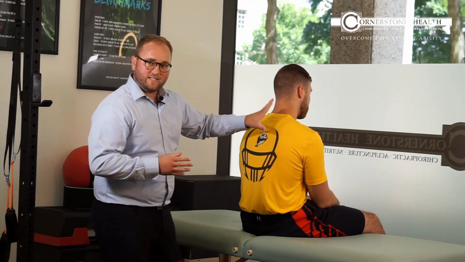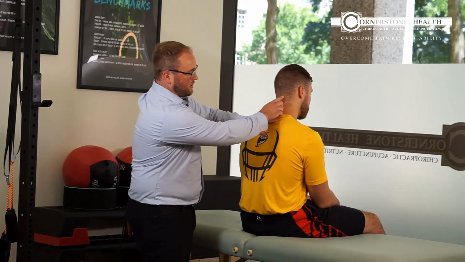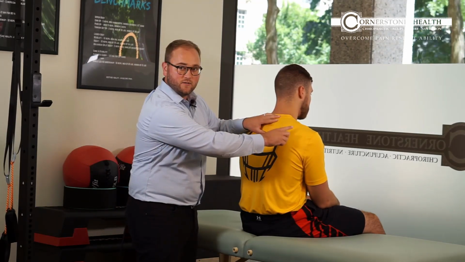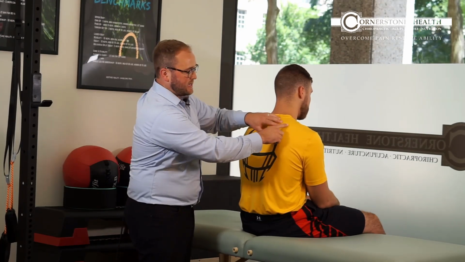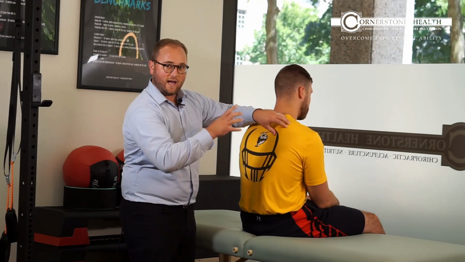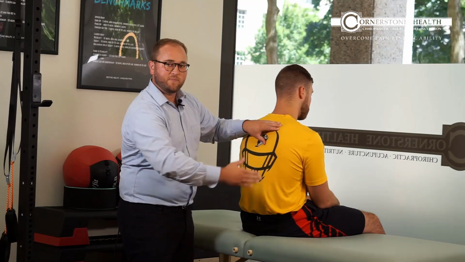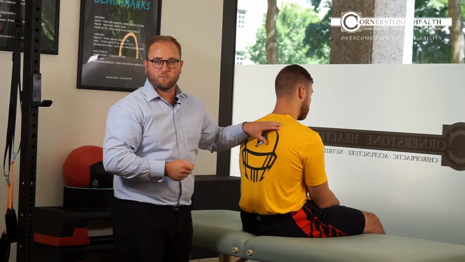The area that we're going to inspect together today are the muscles that run from the neck to the shoulder. These are called suprascapular muscles, and a good way to evaluate how these muscles function is by bringing the shoulder through a range of motion.